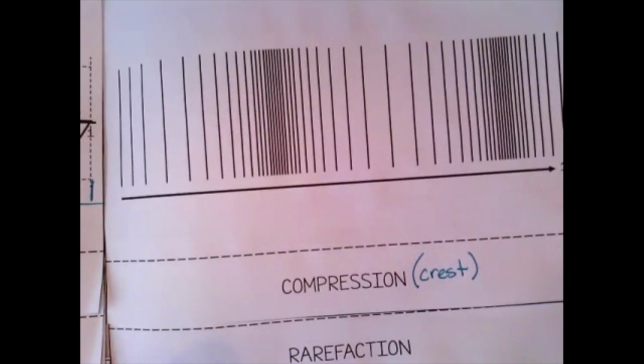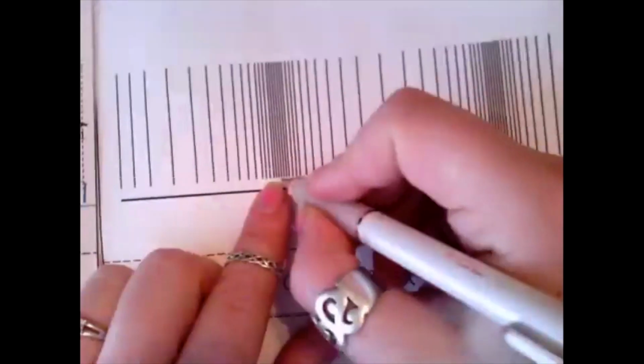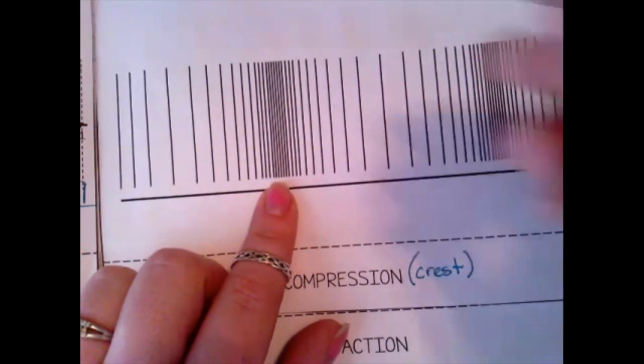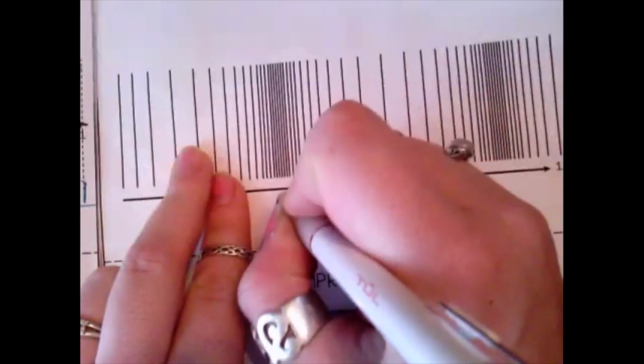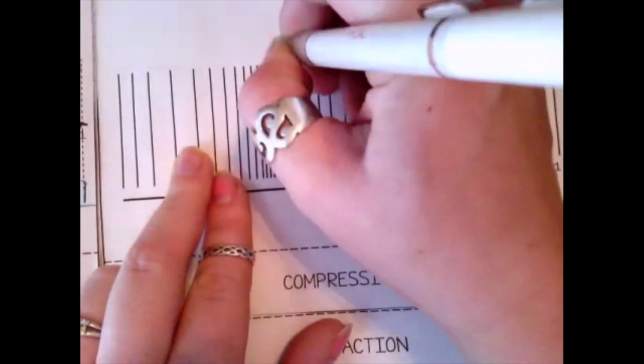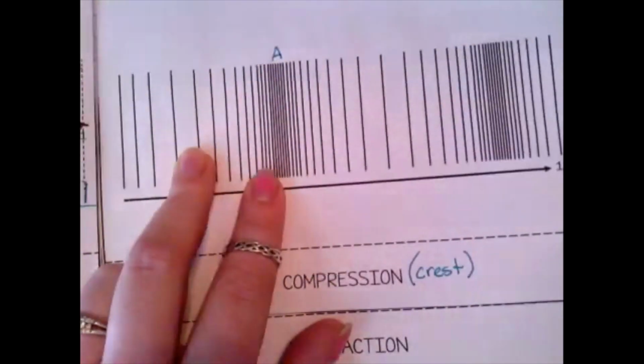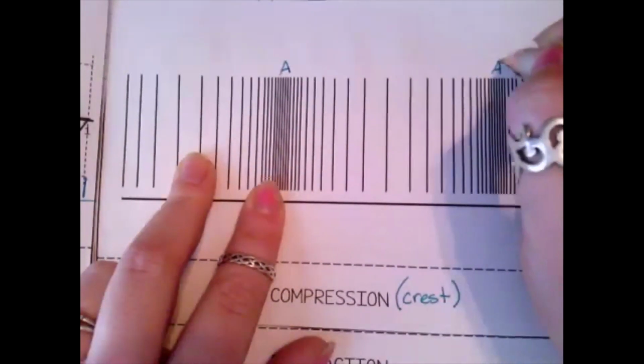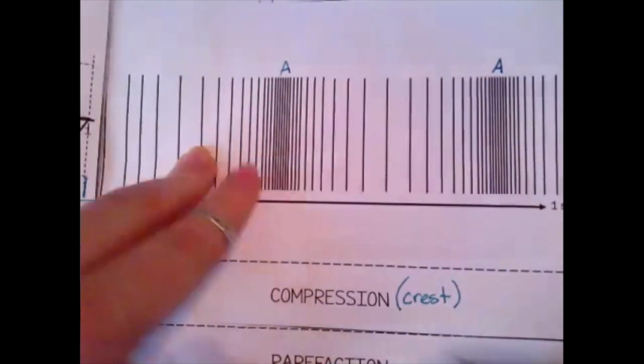Susan. The parts that are like pushed together, so like in the middle. Exactly. It's the parts that are pushed together or compressed together, because in science we call things what they are. Okay, so I've got my compression. I'm going to label it up top. Is the part where the particles are pushed together. So those are our compressions.